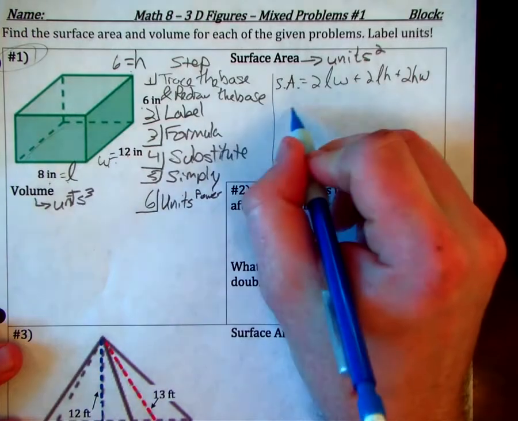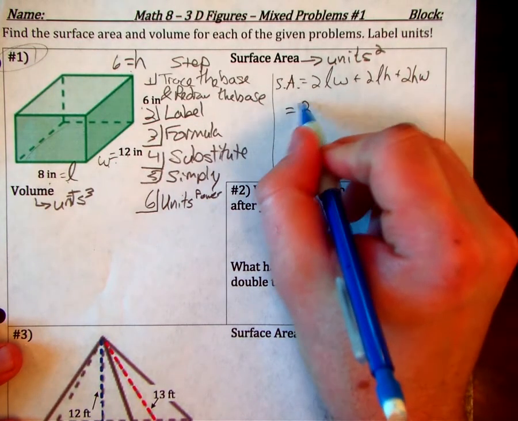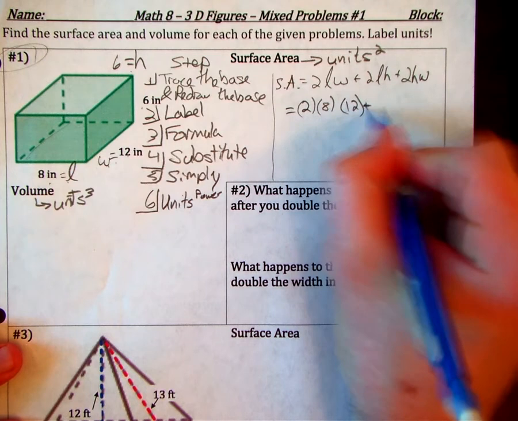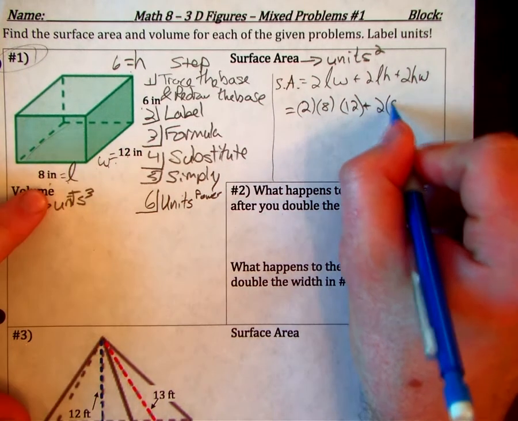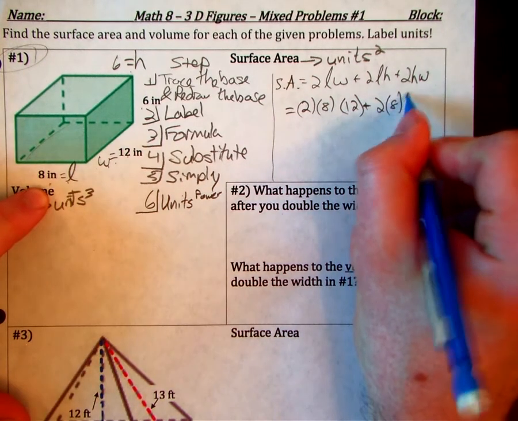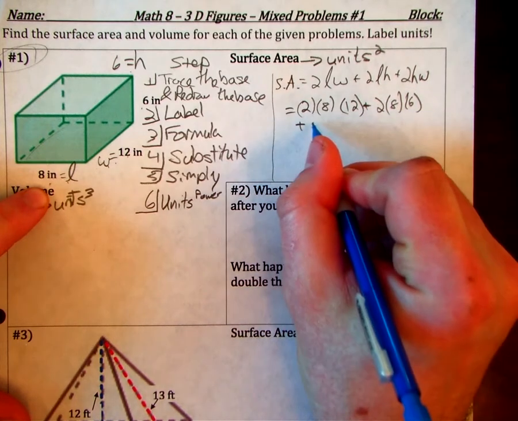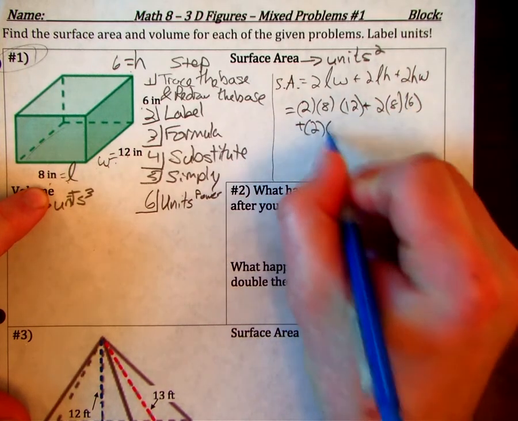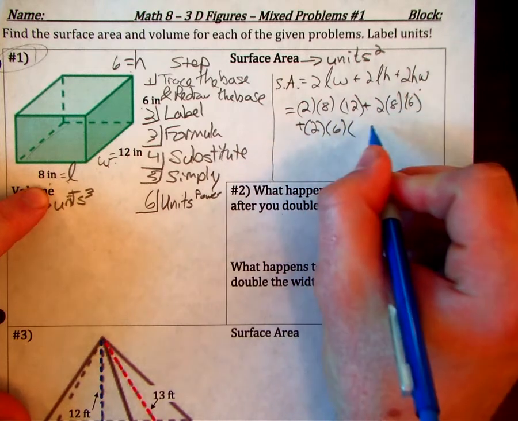I can plug in my values, so this is going to be equal to 2 times 8 times 12, plus 2 times the length, which is 8, times the height, which is 6, and then plus our last one. So we're going to have 2 times the height, which is 6, and 2 times the width, which is 12.